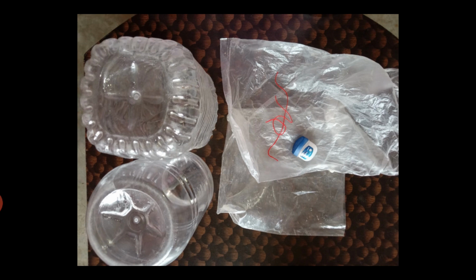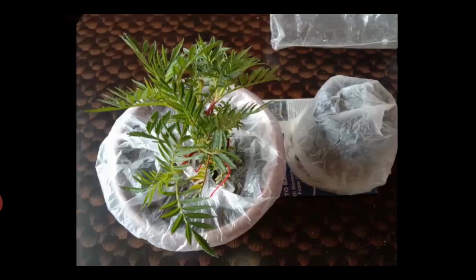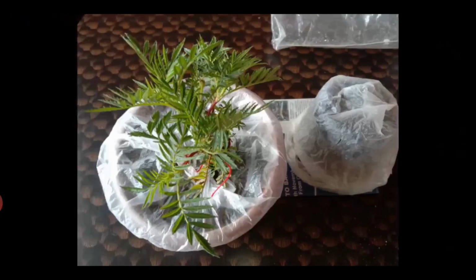Now in order to do this experiment, we need to follow some steps, some procedure. Now the first step I'm going to show you. We need to take a potted plant and cover the pot along with the soil with a plastic bag.